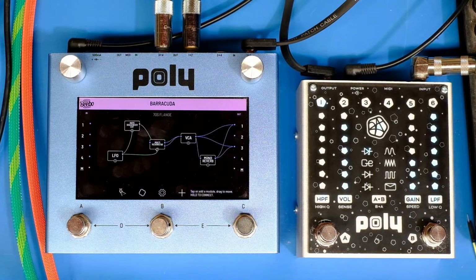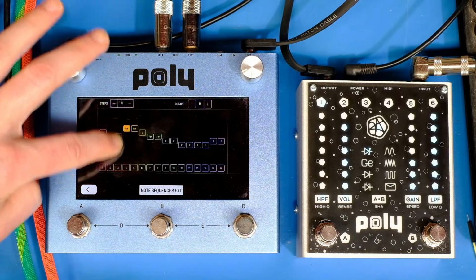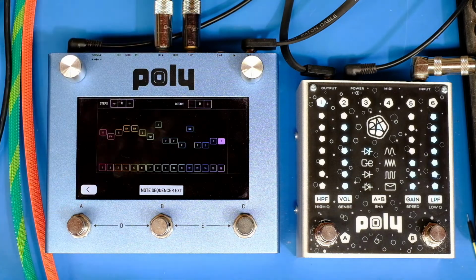You can combine the notes with things like the quantizer to filter them to a particular scale that you can set up, or you can just put in the right notes when you're typing them in here. I mean, you can drag them to anything. Yeah, but obviously you can quantize those as well.